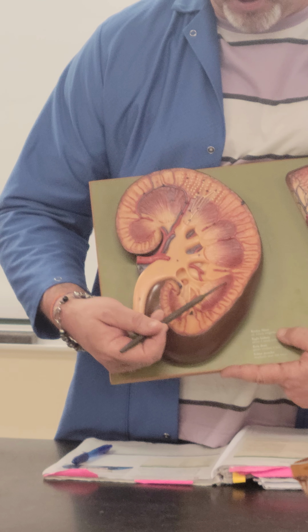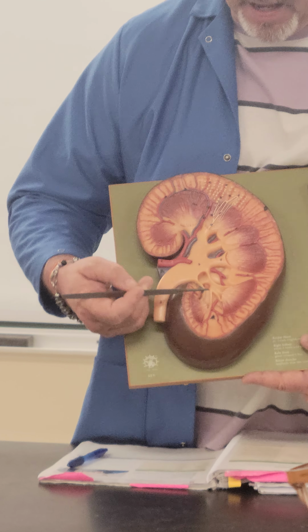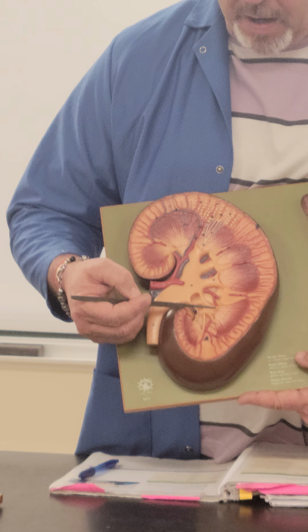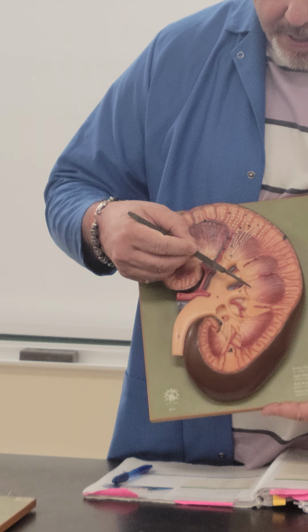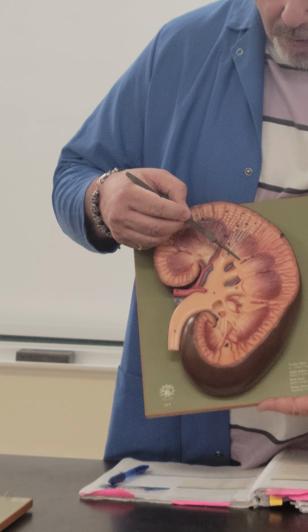So at the bottom, your pyramid makes up the majority of that lobe. At the bottom of your pyramid, you have this little white structure down here, right here, right here, all that little white structure.